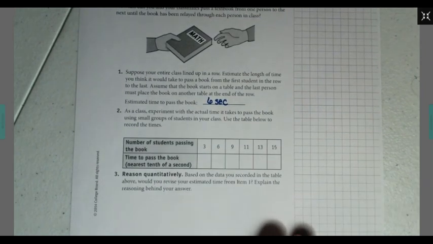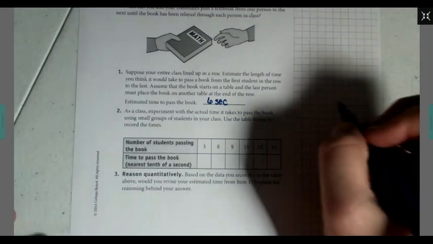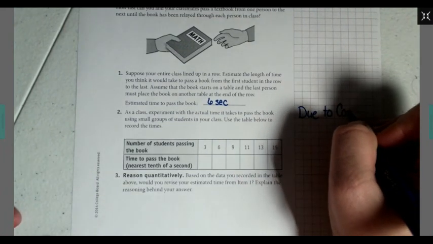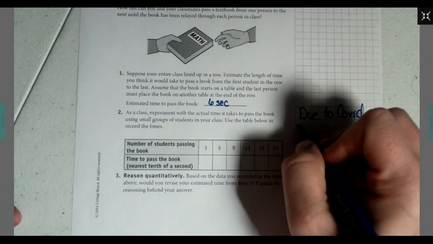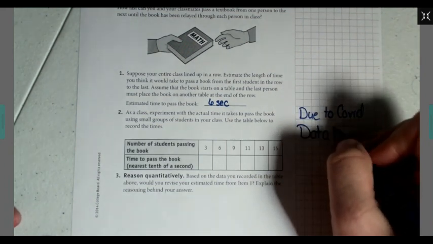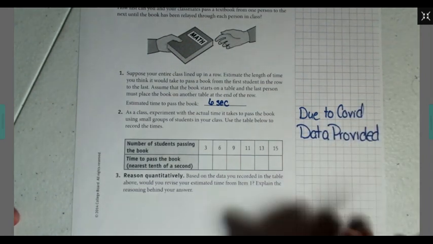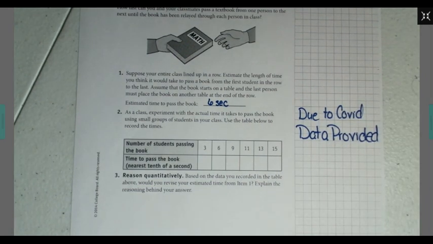I'm going to give you some data here. We are not going to actually do an experiment here because of COVID restrictions. So due to COVID, data provided. As a class, experiment the actual times it takes to pass the book using small groups of students in your class. Use the table below to record the times.